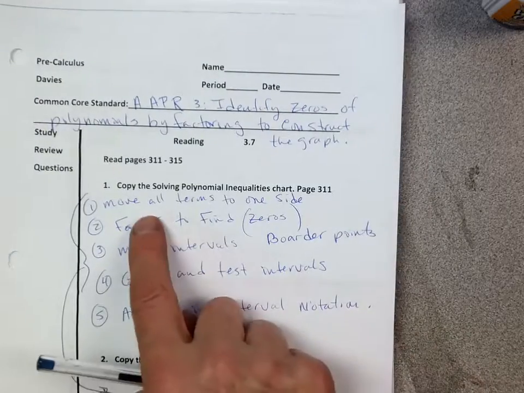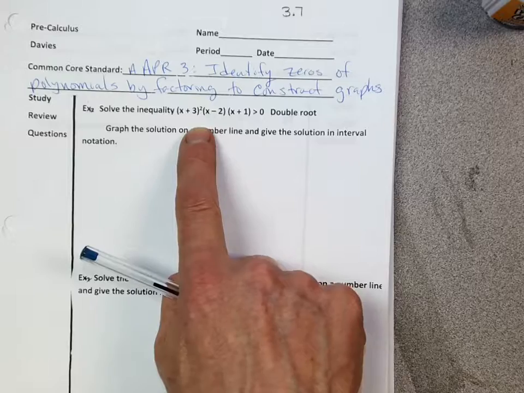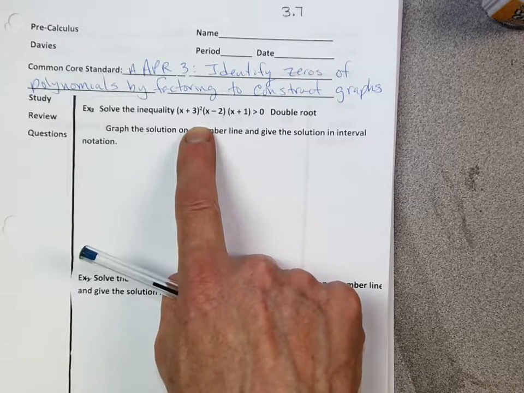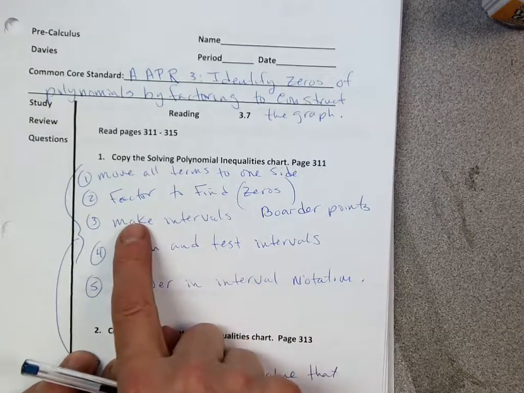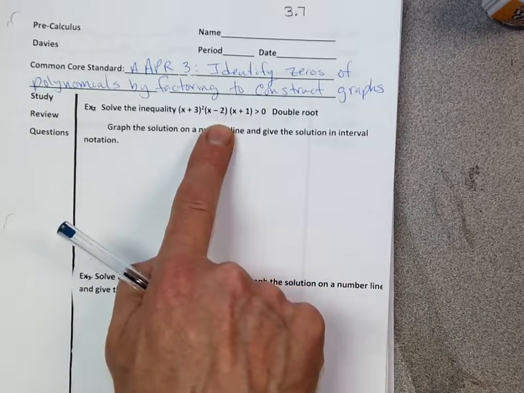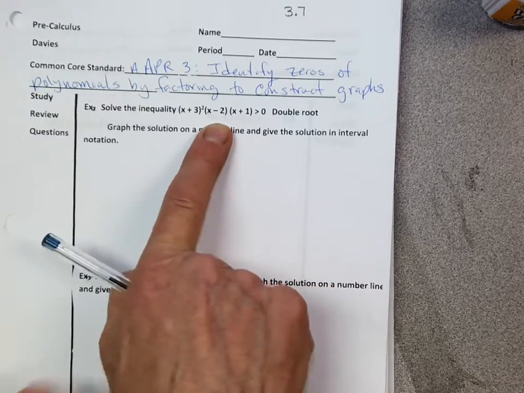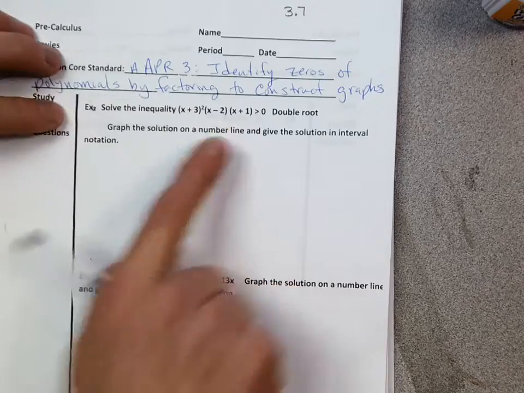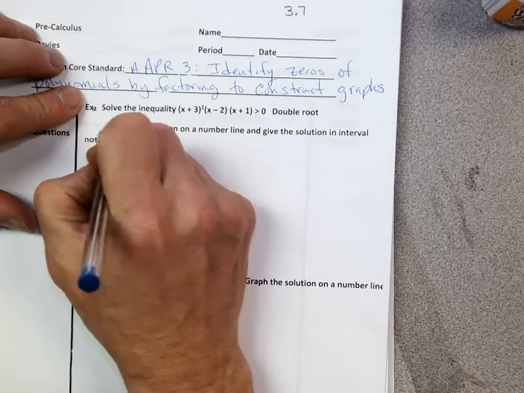Step 1, move all the terms to one side. Well, that's already been done, right? See that? So that's already been done. There's nothing over here, right? Step 2, factor. Hey, this one's already been factored for us. Sweet.